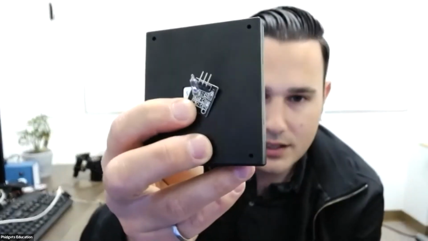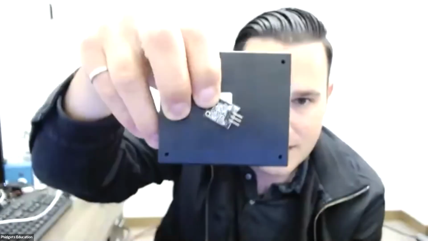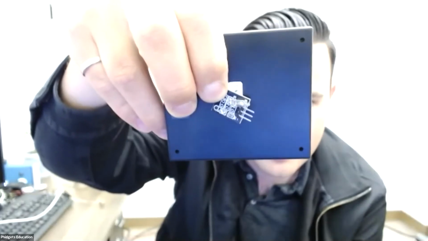That switch, again, looks something like this. We'll see if we can get it to focus on this. So that is that switch there. You can kind of see if I tilt this, you may be able to see that little blob of mercury going back and forth.